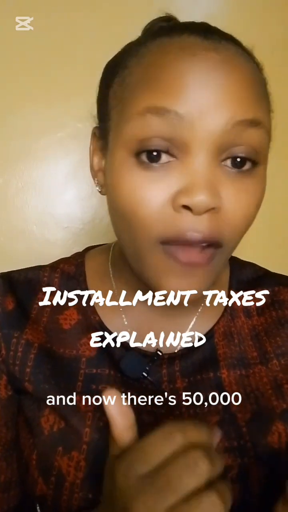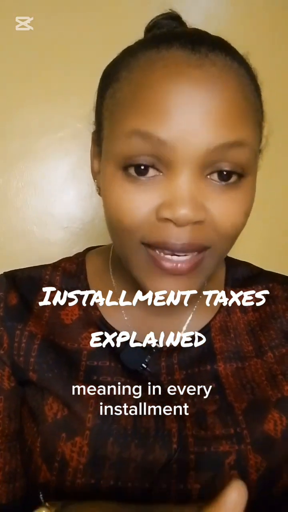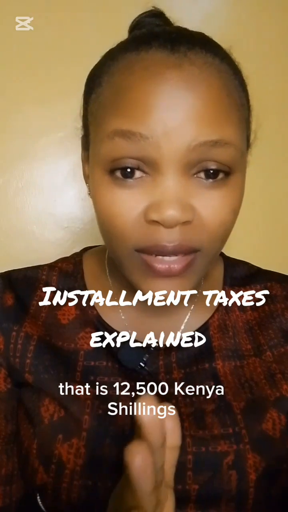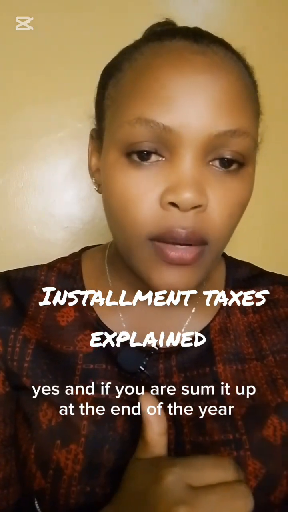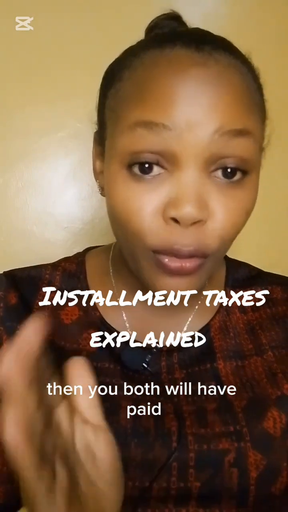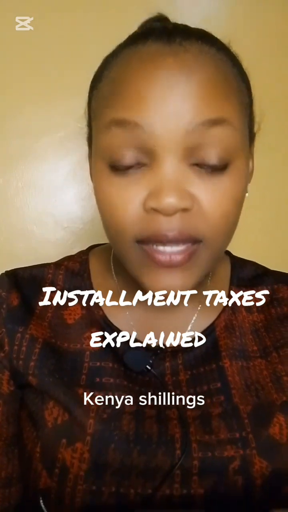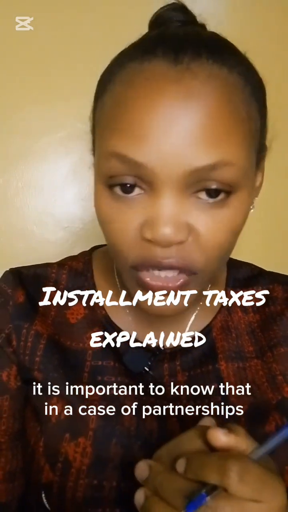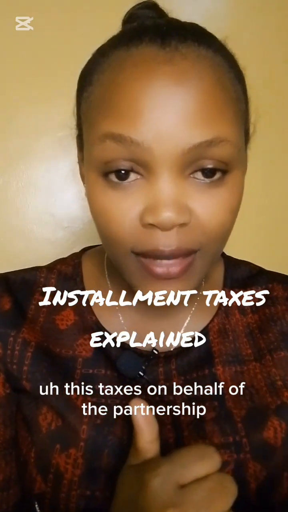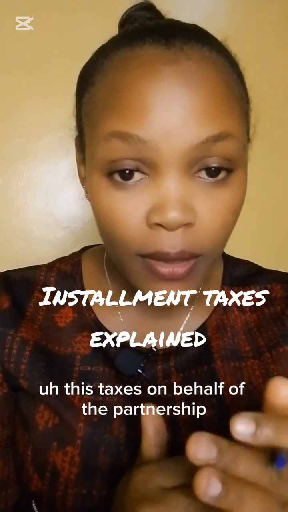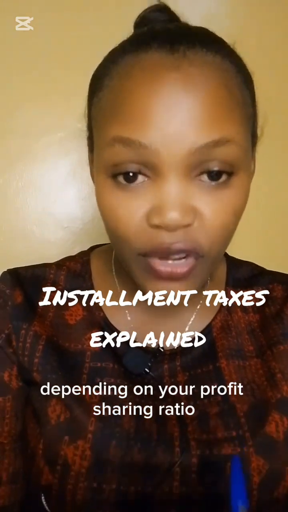And now you have to do it in 4 equal installments, meaning in every installment each partner will pay 12,500 Kenya shillings. If you sum it up at the end of the year, you both will have paid on behalf of the partnership 100,000 Kenya shillings. It is important to note that in the case of partnerships, it is the partners who pay these taxes on behalf of the partnership business, depending on your profit sharing ratio.